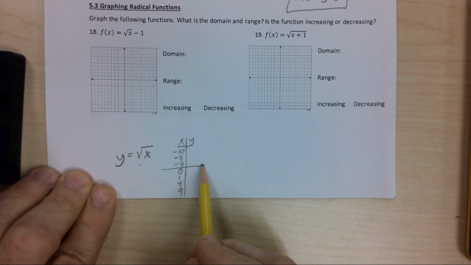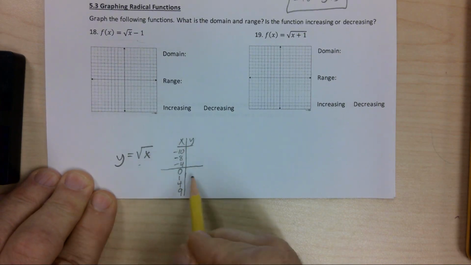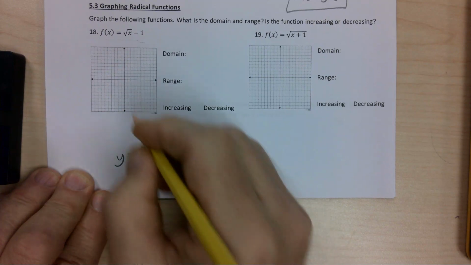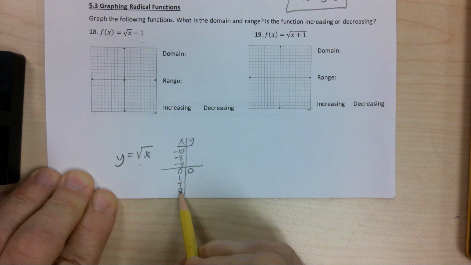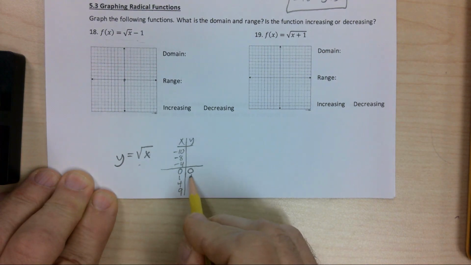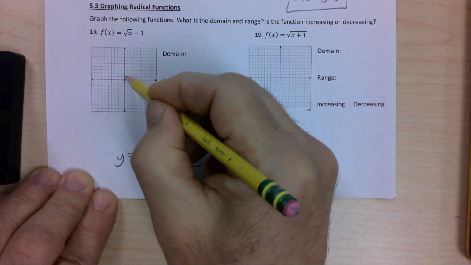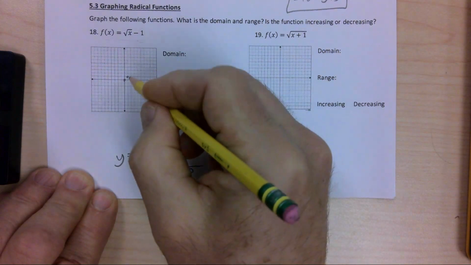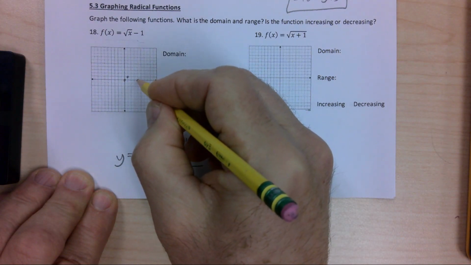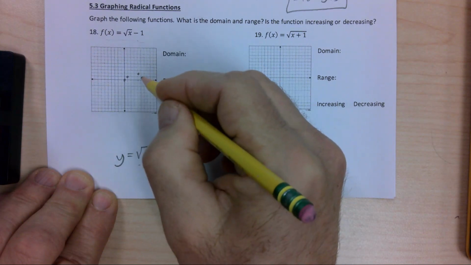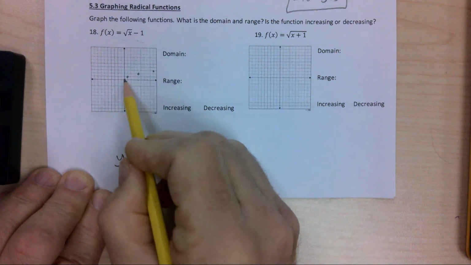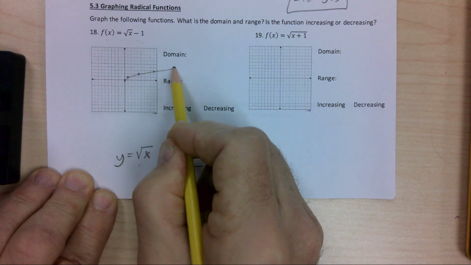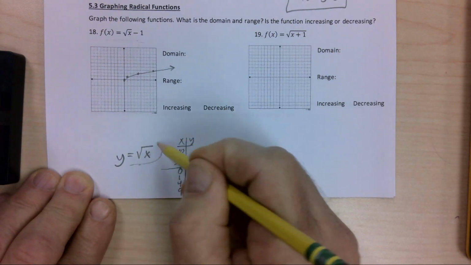So I know that the square root of 0 is 0, so that's the first thing that actually pops on the parent function. I picked perfect square roots just to make life easy. Square root of 1 is 1, square root of 4 is 2, square root of 9 is 3. So there's some more points: 1, 1, and then 4, 2, and then 9, 3. And you can see that this thing goes up like that. Now that's the parent function.